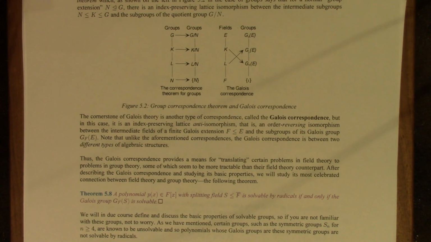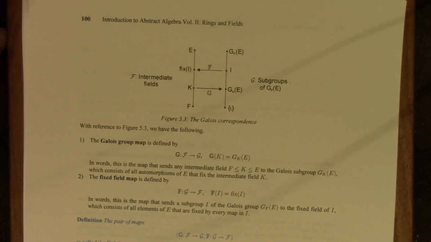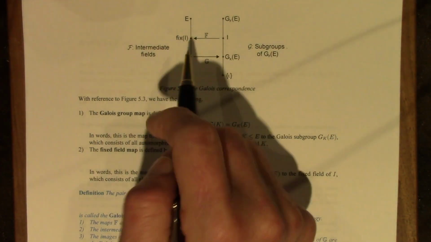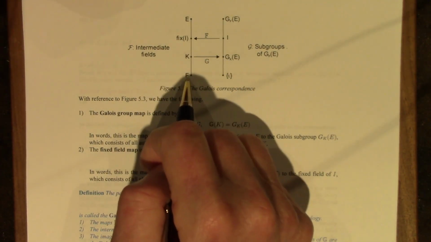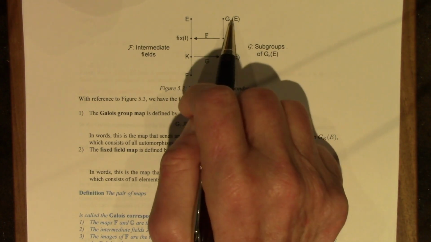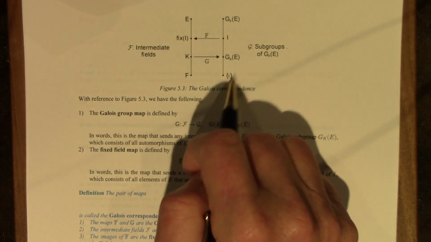Both of these families are intersection structures, and so they're complete lattices under set inclusion. Here is a picture. The intermediate fields are over here, the family script F. The subgroups of the Galois group are over here, script G.